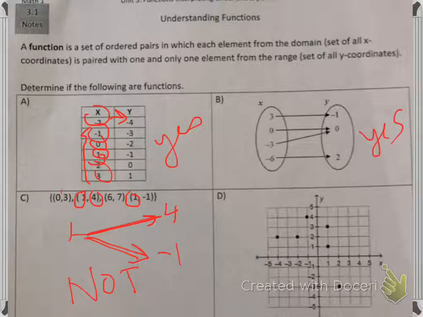Now the last one is looking at a graph and deciding whether or not it is a function. So how are we going to tell? Again, we're going to check our x values. This is our x-axis. This is our y-axis. So the x value here is -4. The x value here is -2. The x value here is 4. The x value here is 1. This has an x value of 1, and this has an x value of 1. So this is not a function because the x value is mapped to two different points.